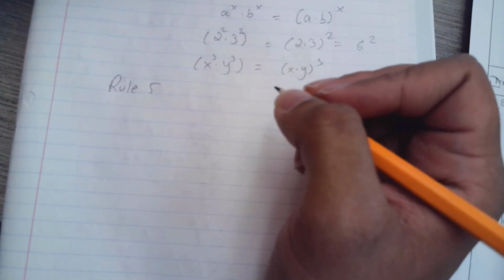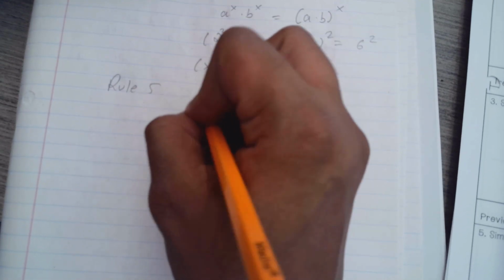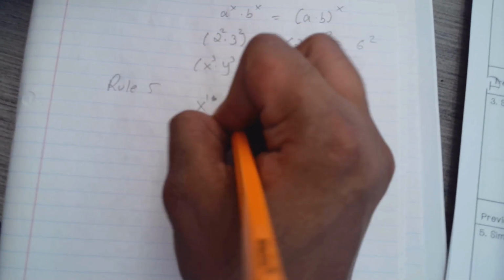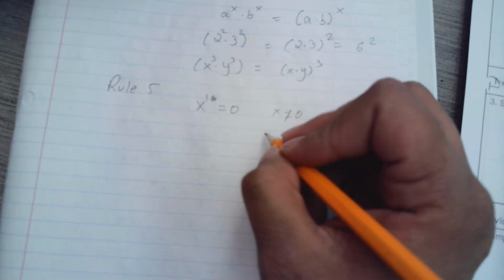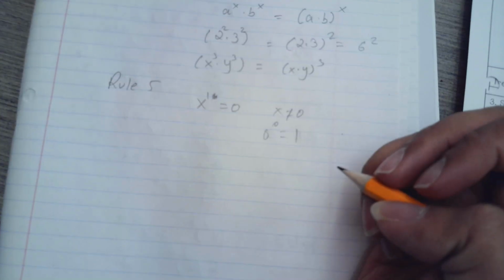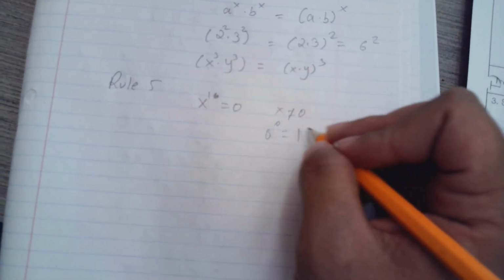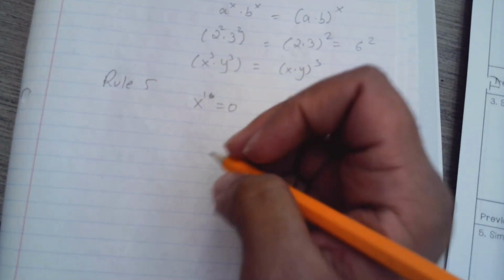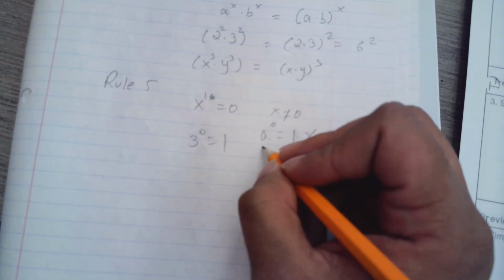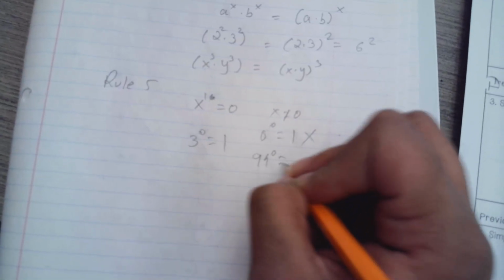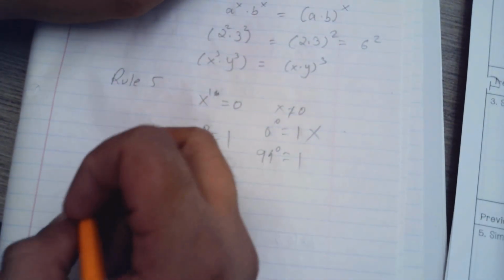Anything raised to the power of 0 is 1, as long as the base is not 0. So x to the power of 0 equals 1, as long as x does not equal 0, so you cannot say 0 to the power of 0 equals 1. There's a huge debate about this, but it will not be on the quiz. If you're given 3 to the power of 0, it just becomes 1. Or 99 to the power of 0, it's just 1. Anything to the power of 0 except for 0 is 1. Rule number 6.